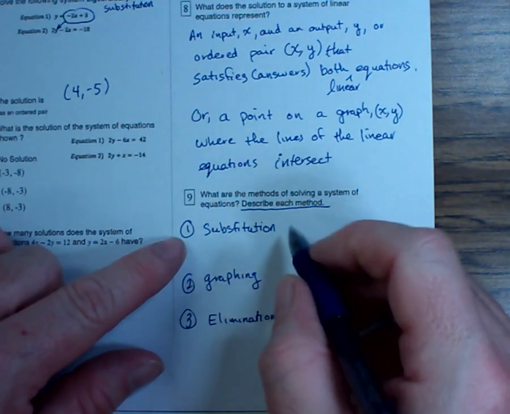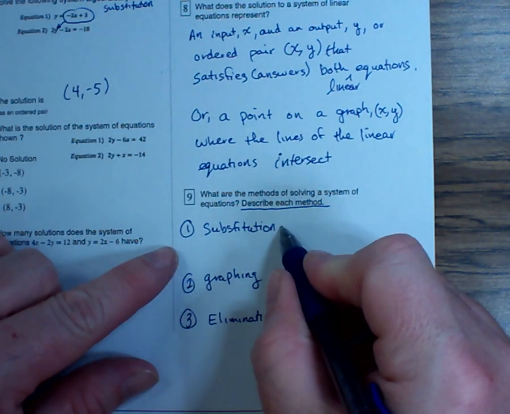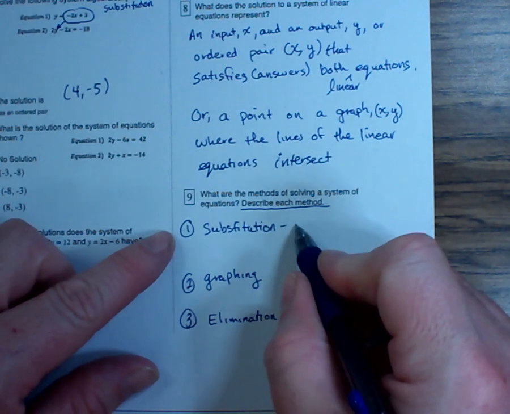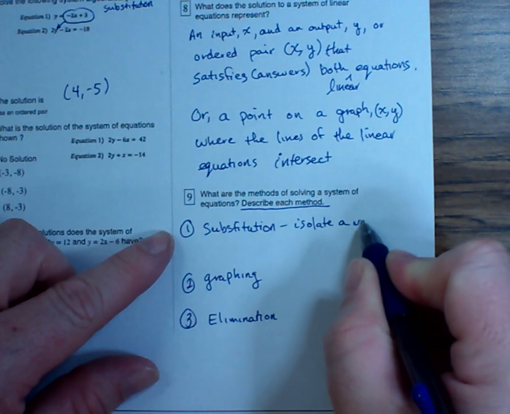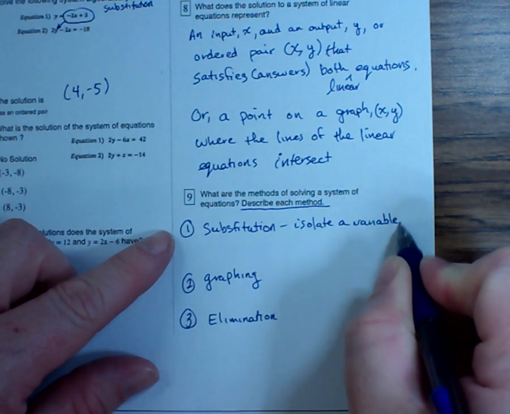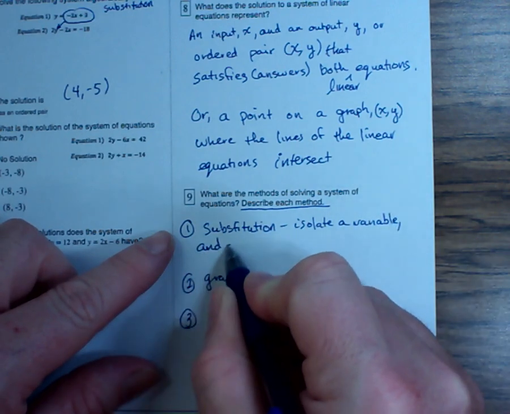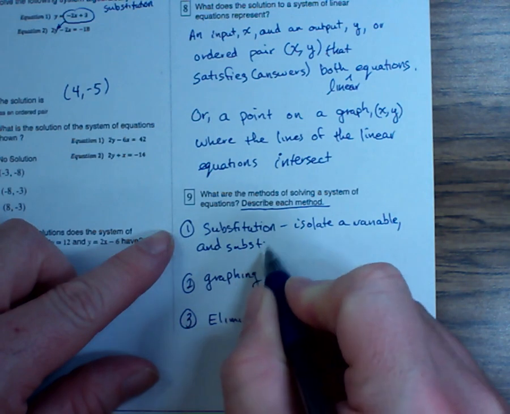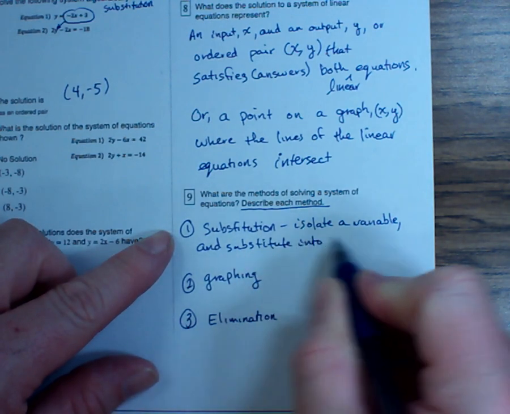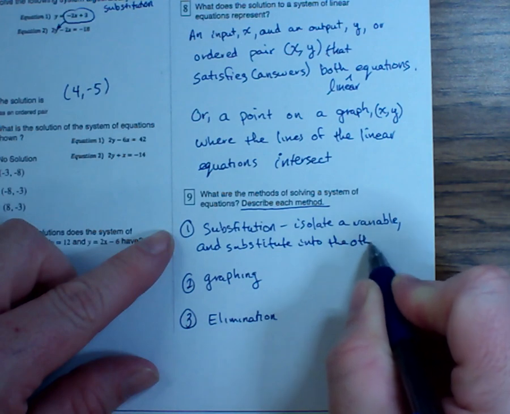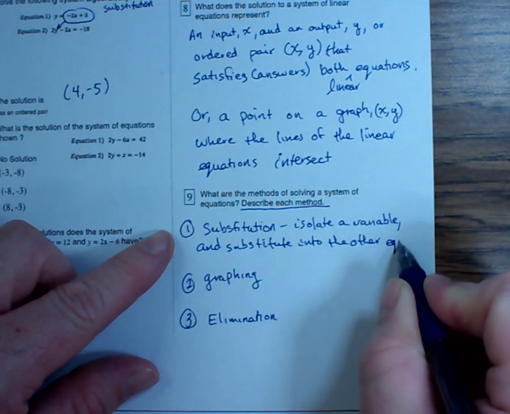So under substitution, we isolate a variable and substitute into the other equation.